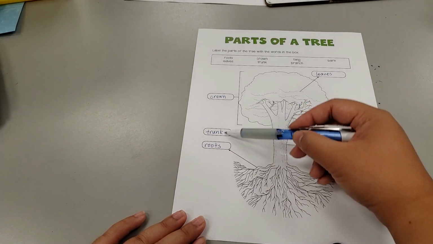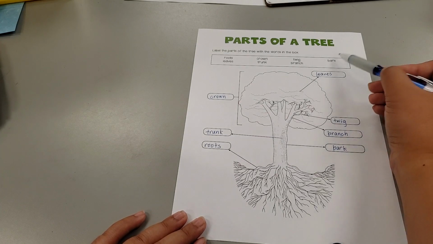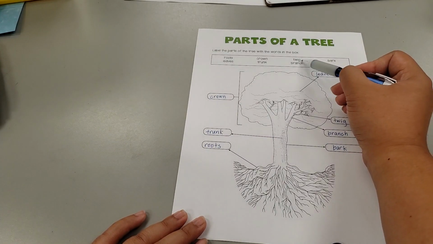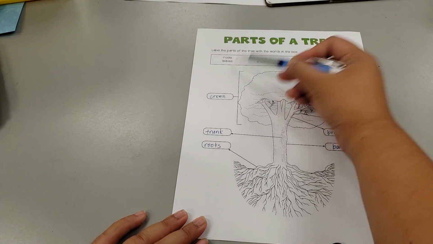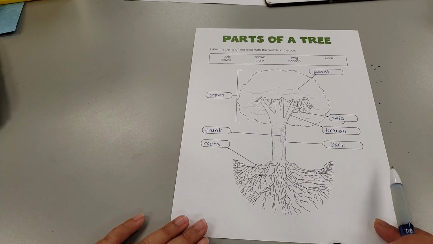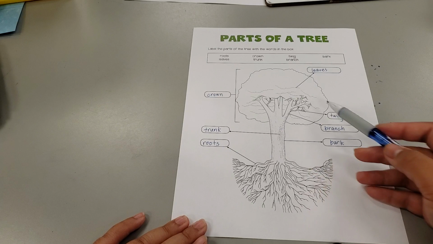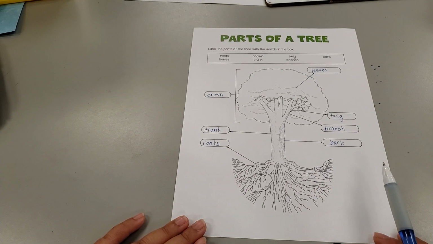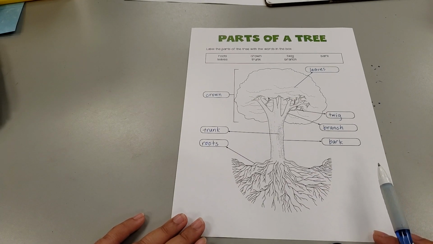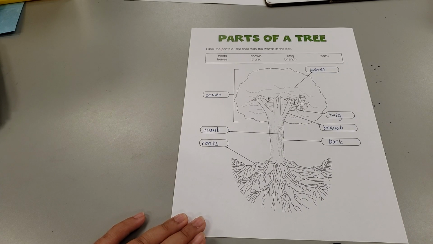Enjoy marking your parts of a tree. You also have spelling help by using the box at the top to make sure you got all the parts down. Thanks, friends. Feel free to color your tree and also maybe label the tree that you adopted yesterday. Have fun exploring your trees, friends.